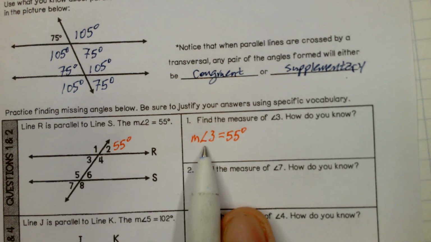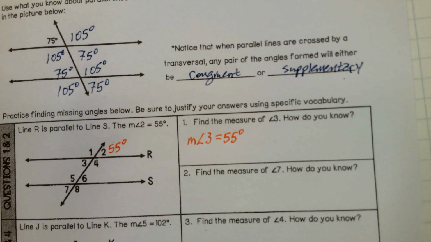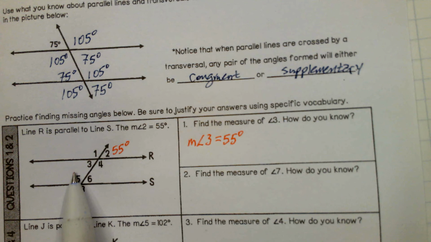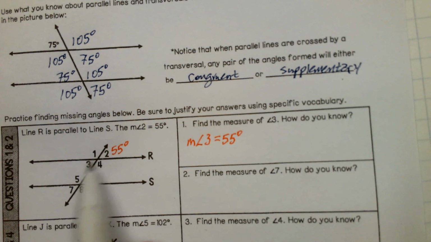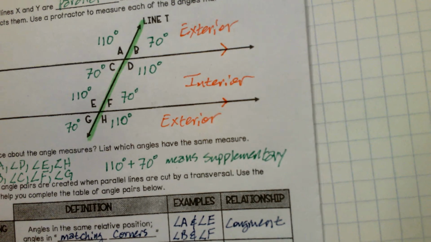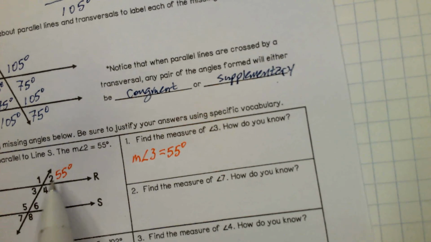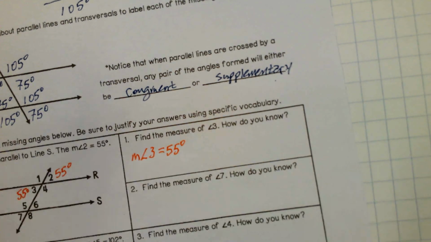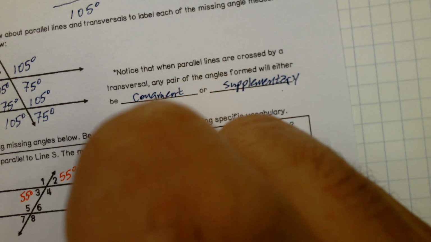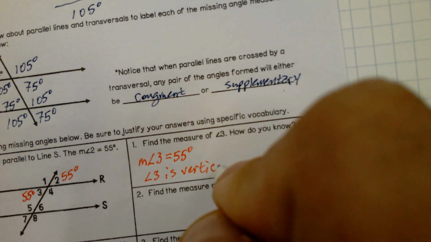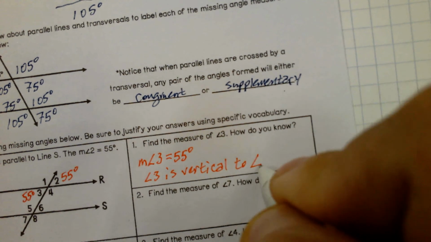So the measurement M of angle 3 equals 55 degrees. Remember that little M means measurement of angle 3 is 55 degrees. How do we know? What's the relationship between angle 2 and angle 3? Starts with a V. They're facing each other. They're vertical angles. That's what I want you to start thinking. Give a reason based on all of these things we discussed. Vertical angles, right? What's the connection between one we know and one we don't know? So now we know this is 55, by the way. And we would say angle 3 is vertical to angle 2.